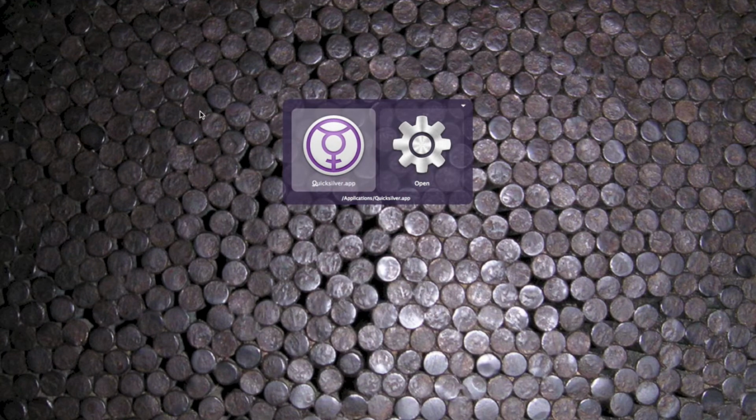In this video I want to talk about Quicksilver's catalogue and how to start getting the best out of it. And how it's not the same as Spotlight, and that's a good thing. I've done a clean install of Quicksilver to show you how the catalogue is initially set up, so let's get straight into preferences.